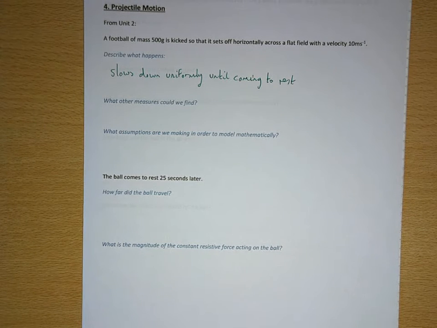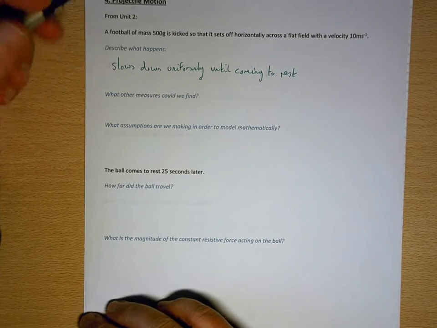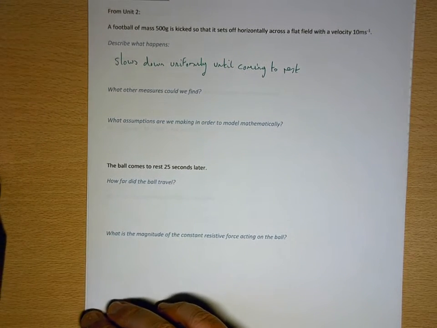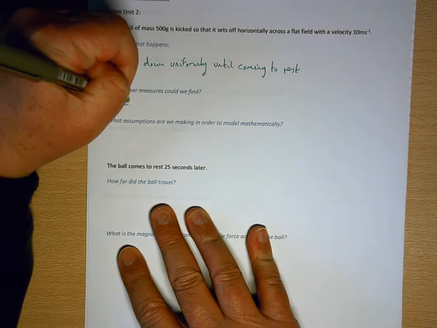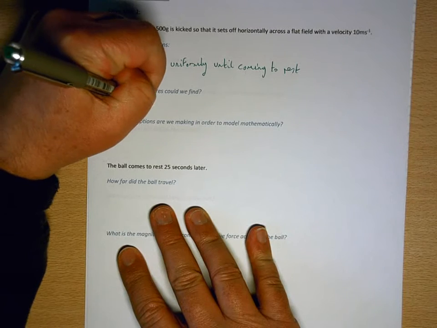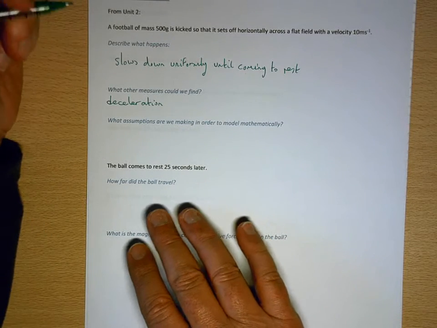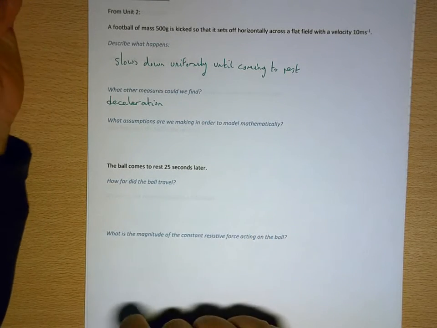And we're given the mass and we're given an initial velocity, and the question is, what other measures could we find? Well, we could work out what that uniform slowing down is, which is known as its deceleration, or we could say acceleration, and when we calculate it, it'll work out to be negative.